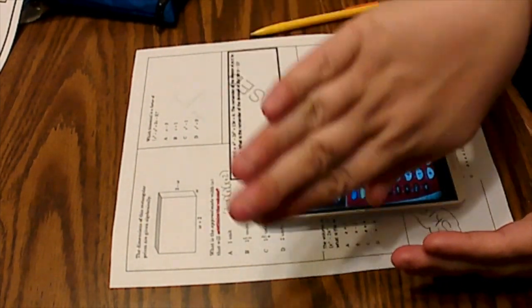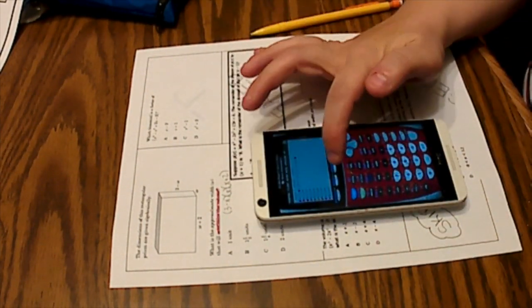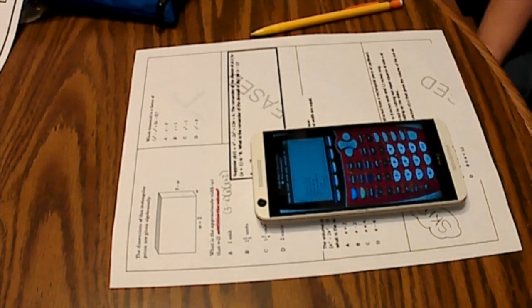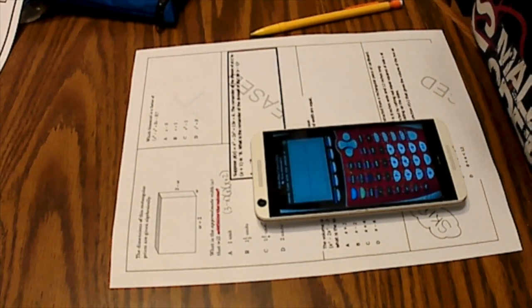All right, we want to graph. We want to maximize. The top of the hill is the maximum. So I'm going to hit zoom 6 just to see what it looks like. All right, let's see here if we can see anything. It's taking its time as usual. Here we go.